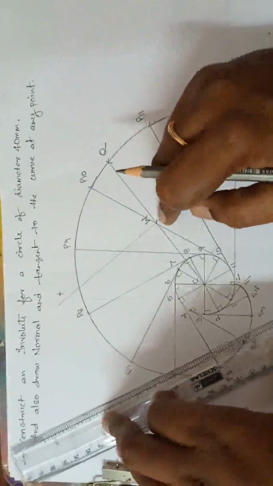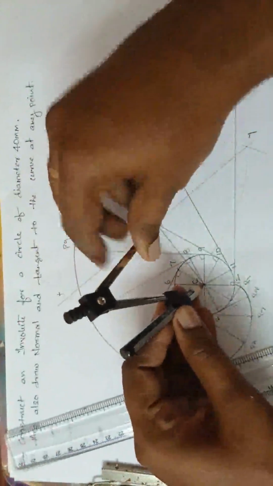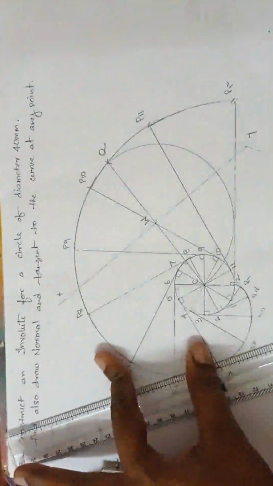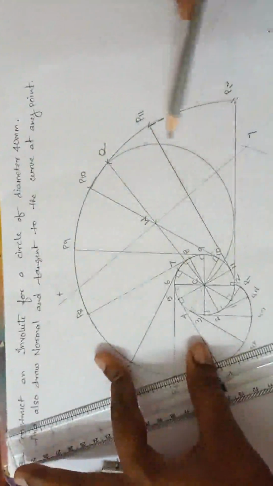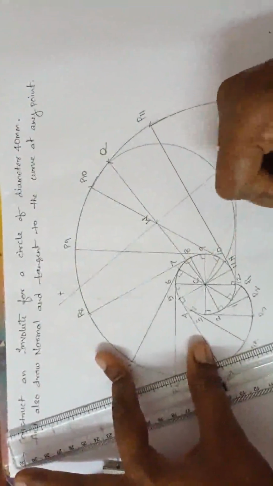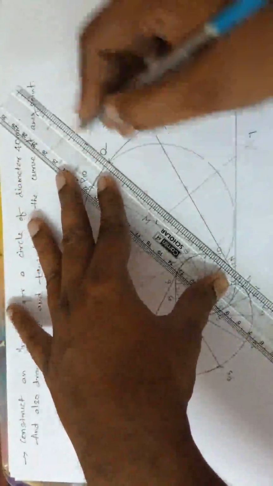Now using this W, we have to draw the semicircle downwards. With WC as a radius and W as a center, draw the semicircle. Yes, like this. Done. Now this semicircle is touching the curve somewhere. That point is N. Now join N and Q. What you will get is the normal.